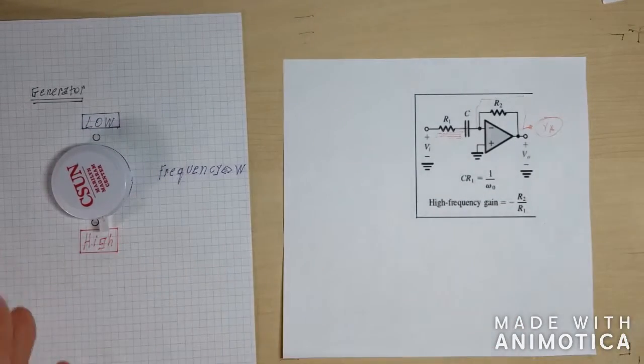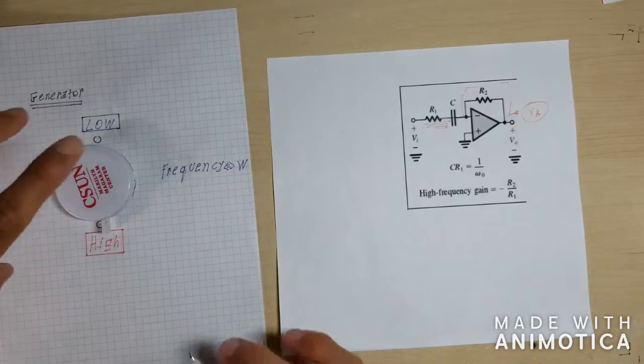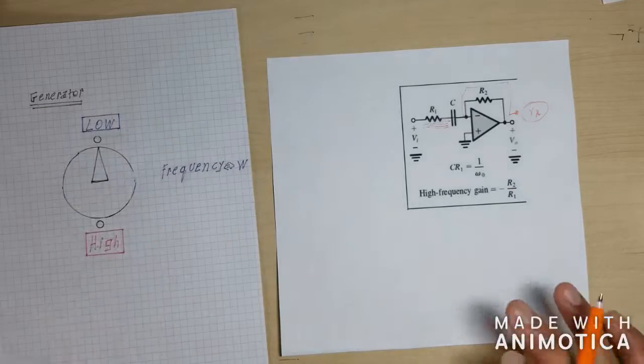Just as an analogy, right? My point is that we needed the high frequency.